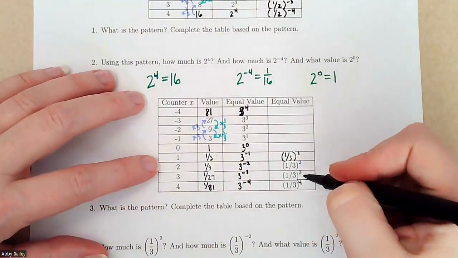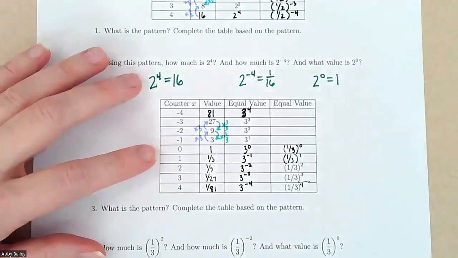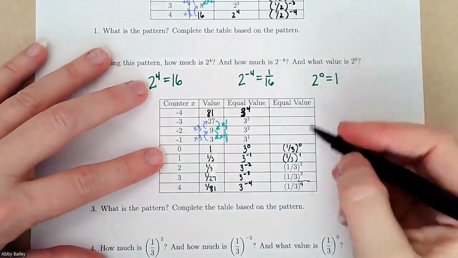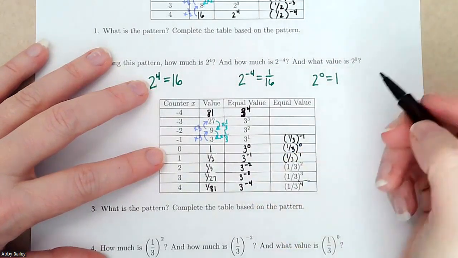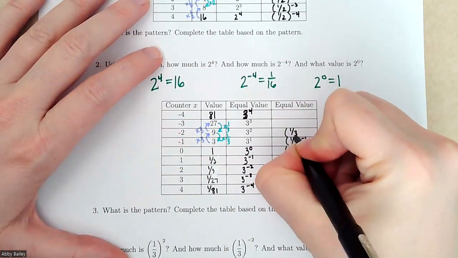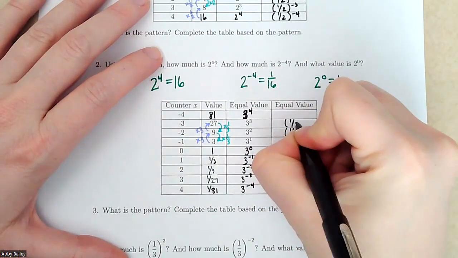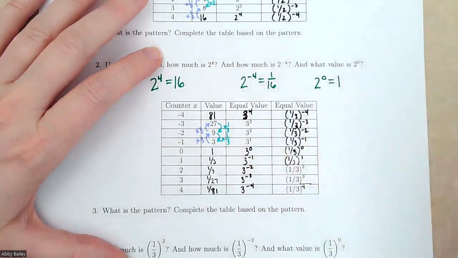And then this would go 4, 3, 2, 1. 1/3. Not powered up or powered down. Okay. 1/3 to the -1. Following the pattern, 1/3 to the -2, 1/3 to the -3, 1/3 to the -4.